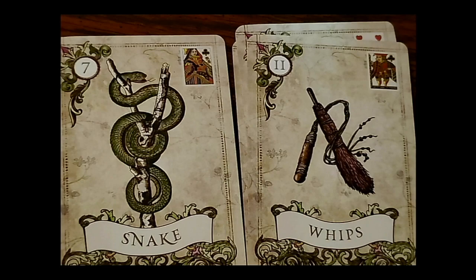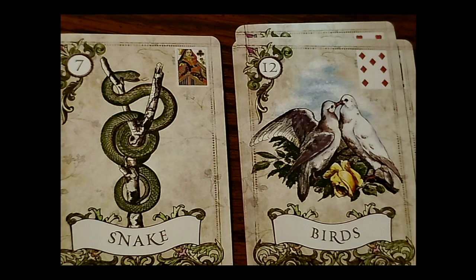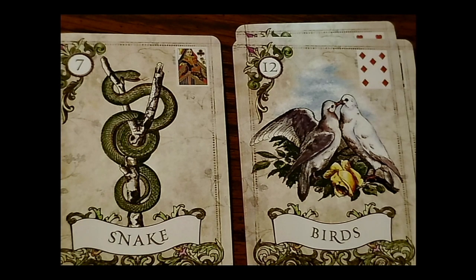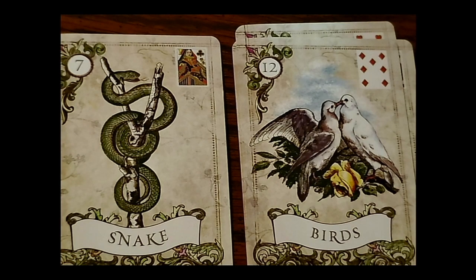Next, we come up with the birds. So that could be like malicious chatter and gossip, usually going on behind your back because of the snake. The snake is sneaky. It's going to be behind your back. And this is warning you not to share anything at this time. One of the things about the snake when it comes up is that you don't do anything. Well, what do I do? You don't do anything. This is something that you leave and if possible, walk away from.